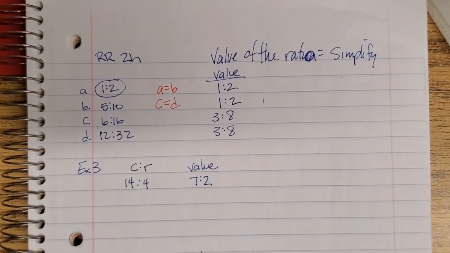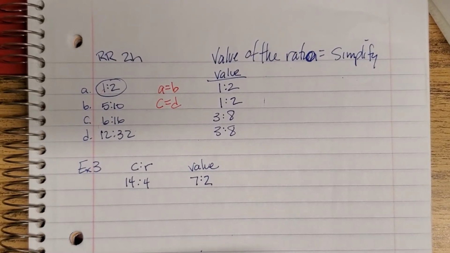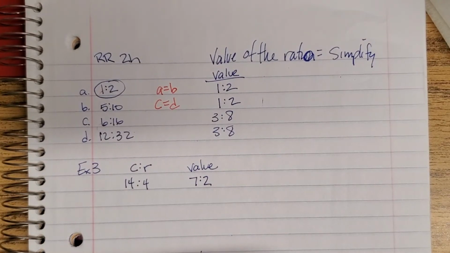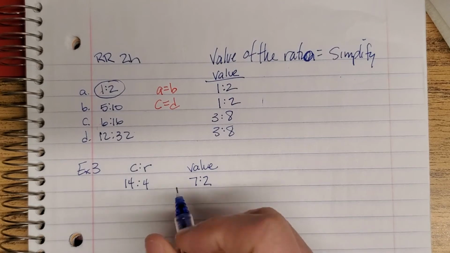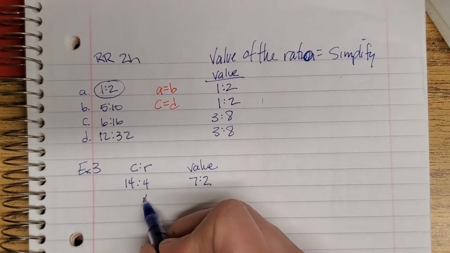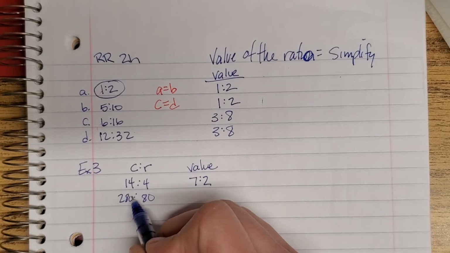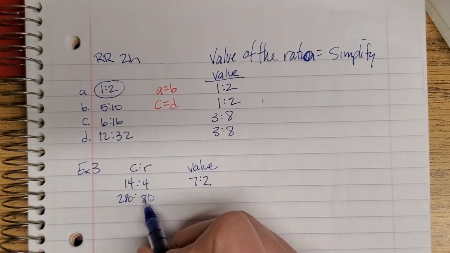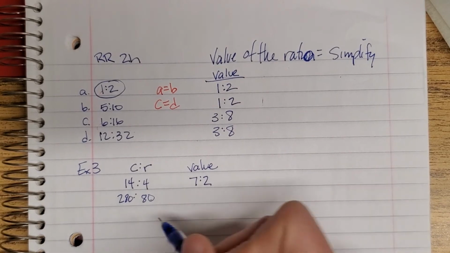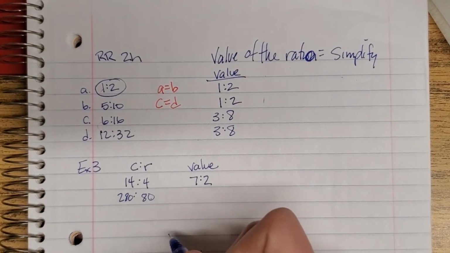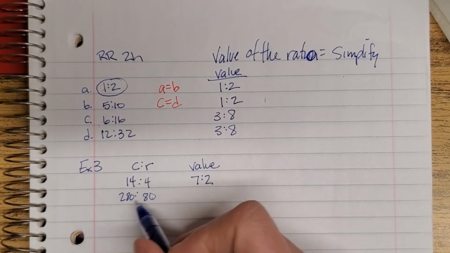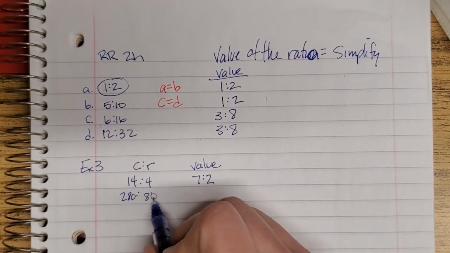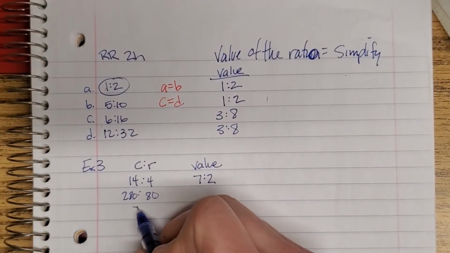Check, did that. When Tavon completed all his training for the duathlon, the ratio of the total number of miles he ran to the total number of miles he cycled was 80 to 280. So ran 80, cycled 280. Is this consistent with his training schedule? Meaning, is the value of this ratio the same? This might take a little longer because they're bigger numbers, and I don't expect you to know the greatest common factor of those big numbers, but we should be able to first see that they have zeros on the end, which means we can divide by 10.